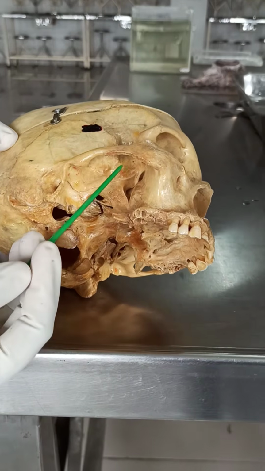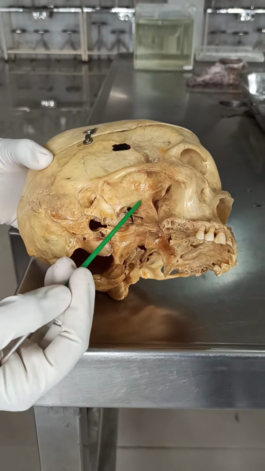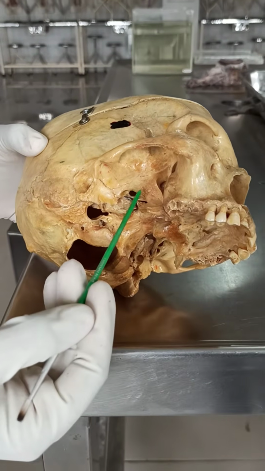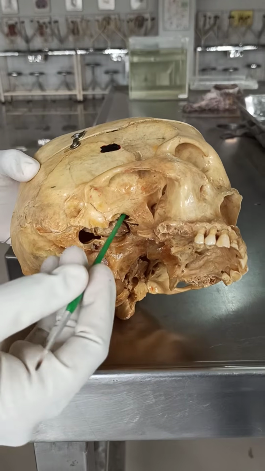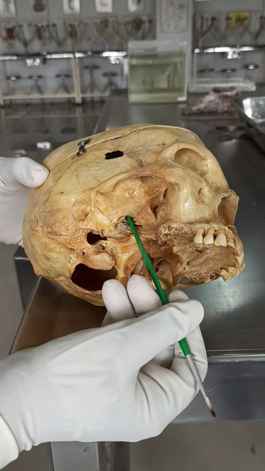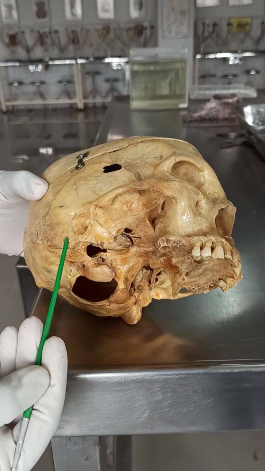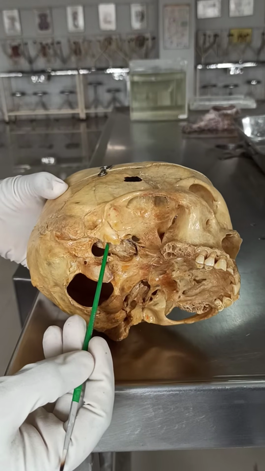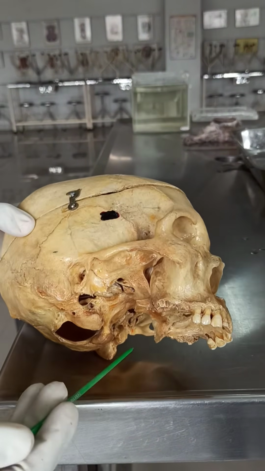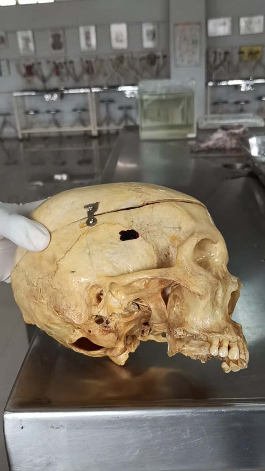Now the roof of the infratemporal fossa is formed by the greater wing of the sphenoid, and in the greater wing of the sphenoid there is the foramen ovale through which this infratemporal fossa communicates with the middle cranial fossa. So this is the foramen ovale. Posteriorly it is formed by the mastoid process, styloid process and carotid sheath. Inferiorly the floor is open. That is about the infratemporal fossa.